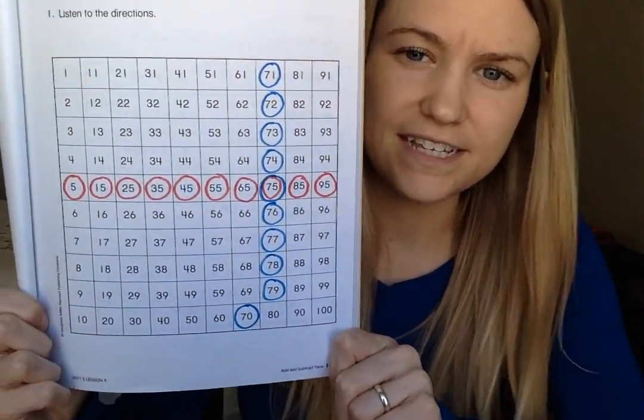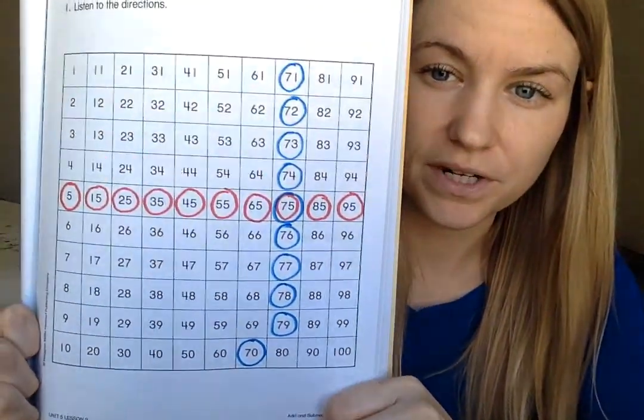Ooh, I circled over my red one. 76, 77, 78, 79. Am I going to circle 80? No, because there is no 7 in the tens place there. Okay, I think that's it. Hopefully, at this point, your chart looks something like this. Again, if it doesn't, you can pause the video right here and check your work.